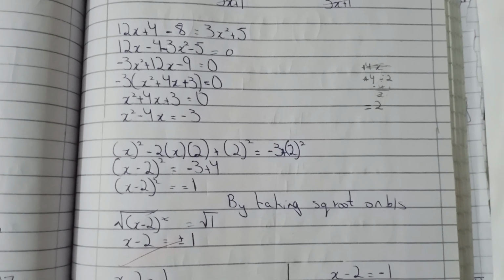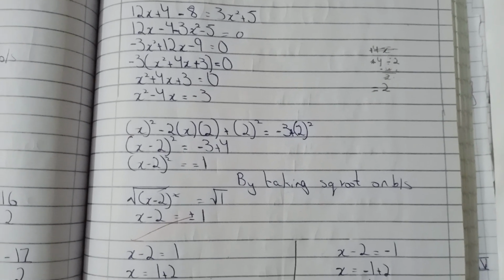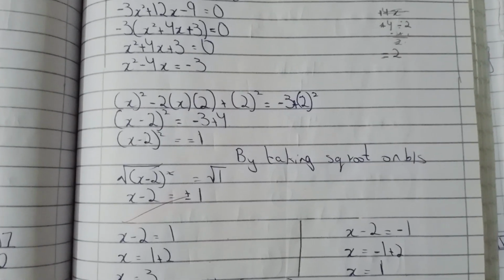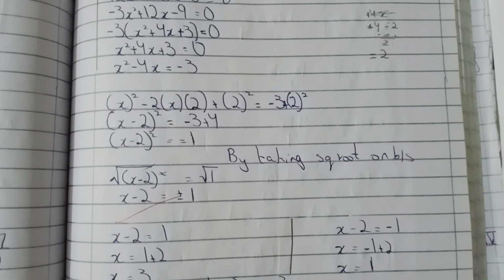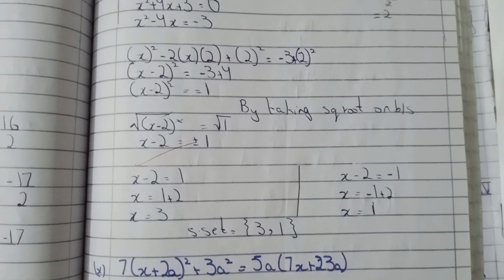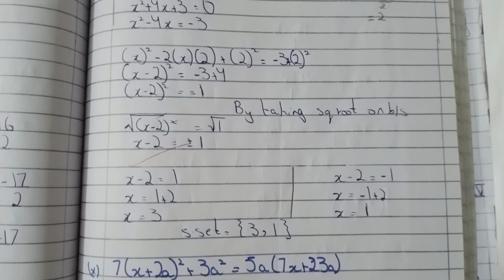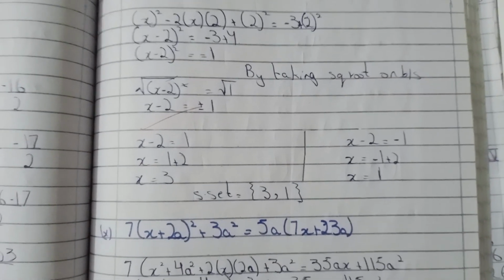Then we have to apply the same formula again, change the side of a constant number. Then we have to find the b and add its square on the left side and on the right side. After doing subtraction, we are getting x minus 2 whole square equal to 1. Take the square root, and at the end the answer is x equal to 3 and x equal to 1.